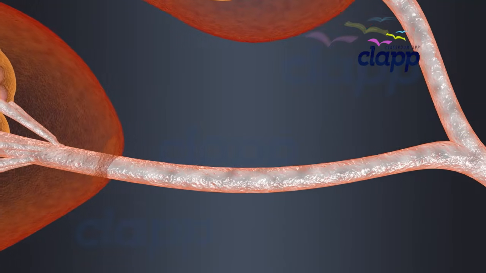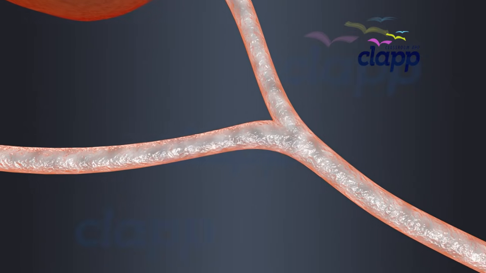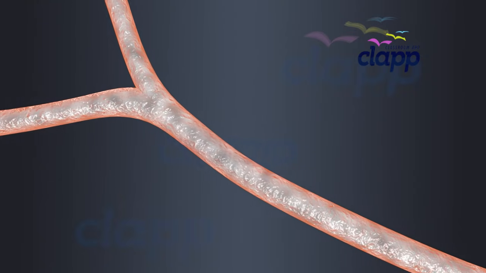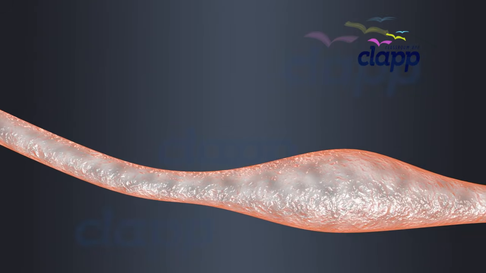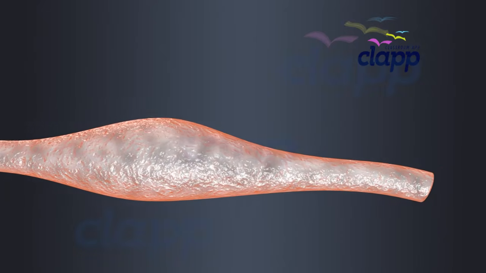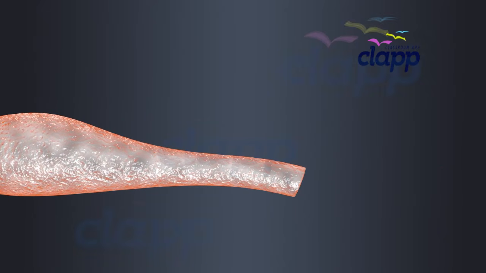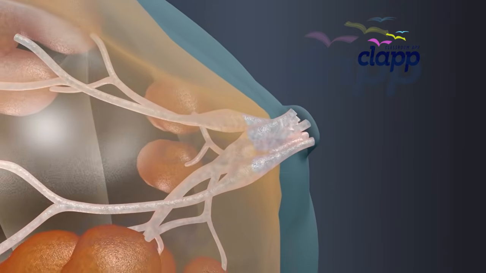Several mammary ducts join to form a wider part, the mammary ampulla. It is also called the lactiferous sinus. An extension of the mammary ampulla that carries milk to the nipple is called the lactiferous duct. There are several lactiferous ducts, which meet in each nipple.